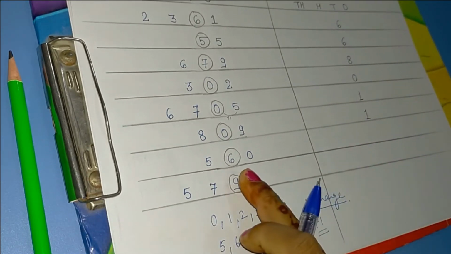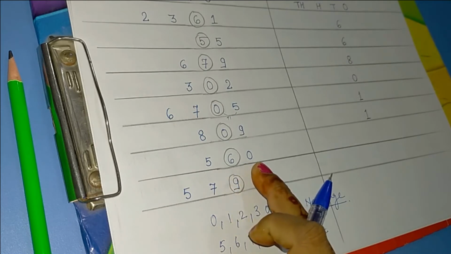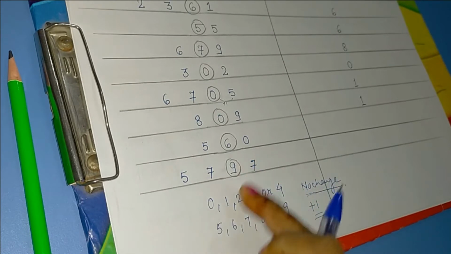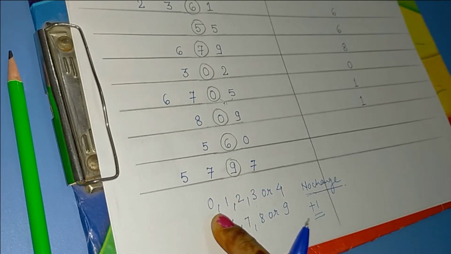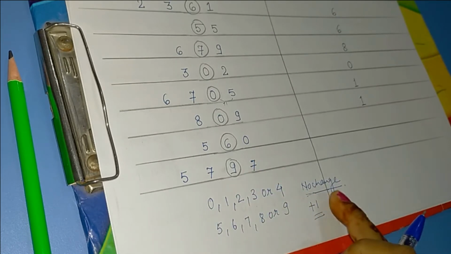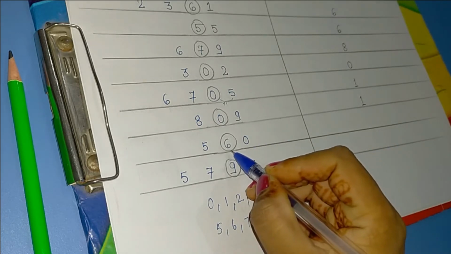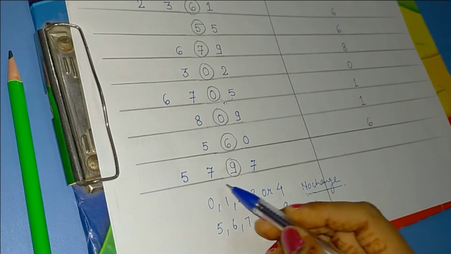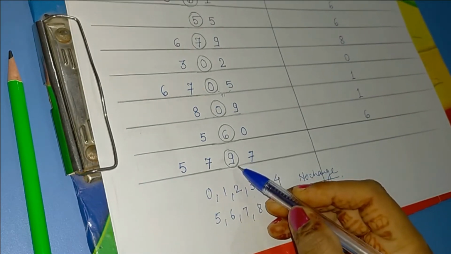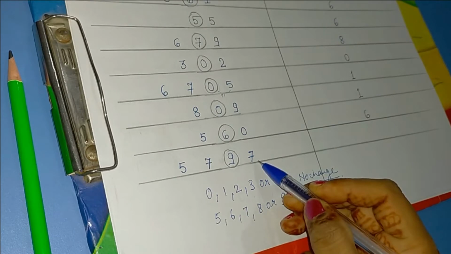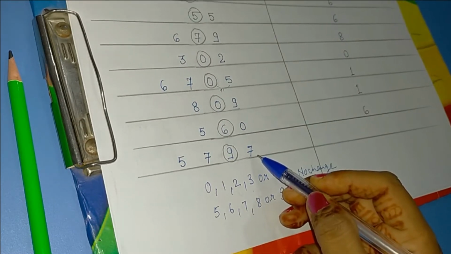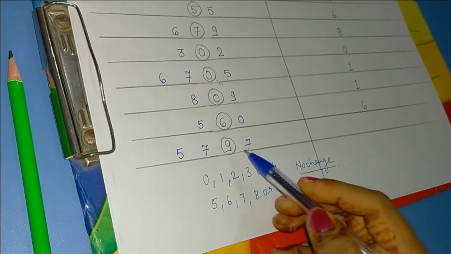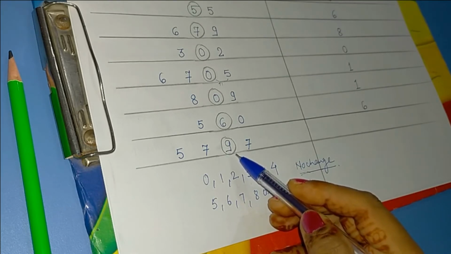Our next number has 6 at tens place and 0 at ones place, and according to rule number 3, when we have 0 at ones place, there is no change at tens place. So here we will copy this 6 as it is. So here I am writing 6. Then in the next case we have 9 at tens place and 7 at ones place. So here we need to add 1 to the tens place, and we have 9. 9 plus 1 is 10.